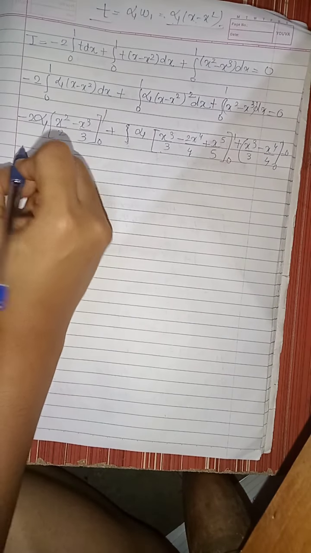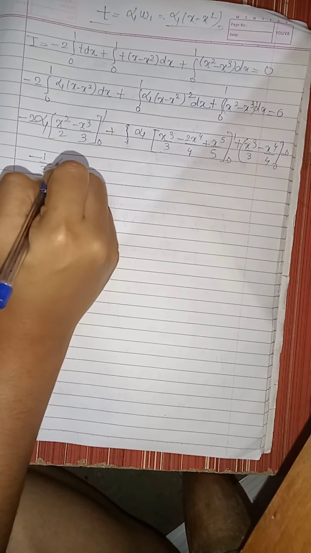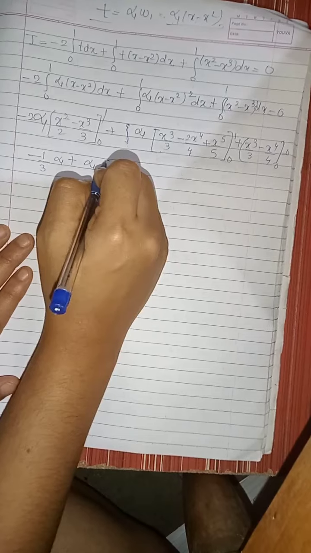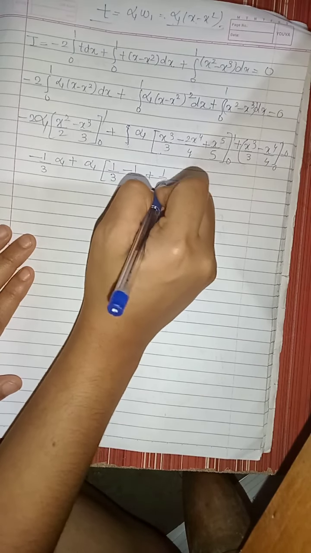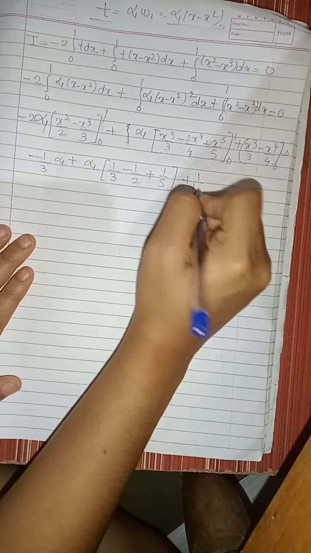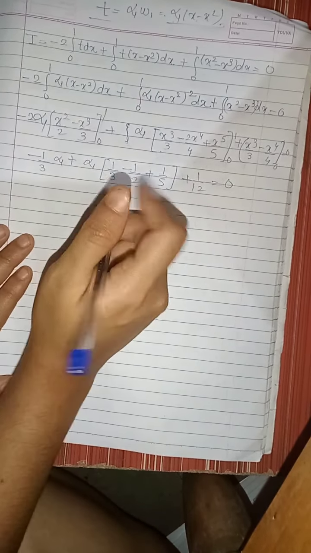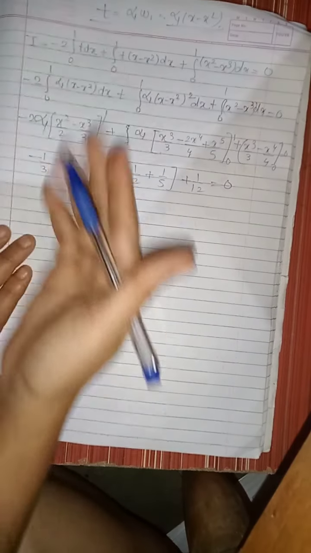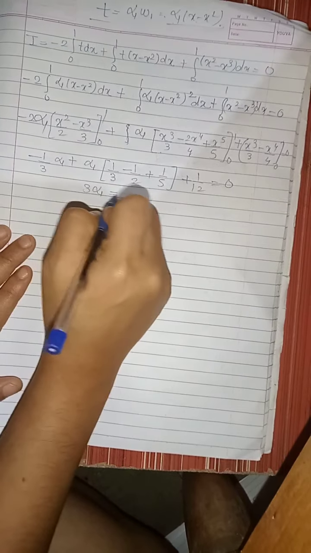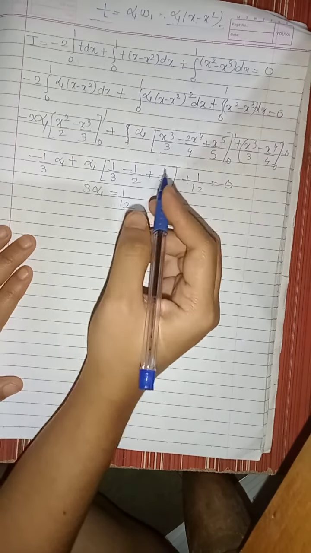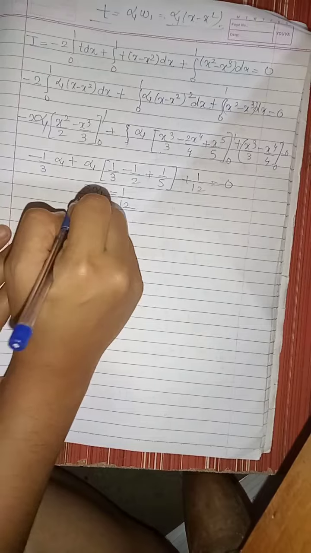After substituting this value, the answer is minus 1 by 3 alpha 1 plus alpha 1 into 1 by 3 minus 1 by 2 plus 1 by 5 plus 1 by 12, which is equal to 0. So on solving, you will get 3 alpha 1 equals 1 upon 12, 3 upon 10 alpha 1. So alpha 1 will be equal to 5 upon 18.